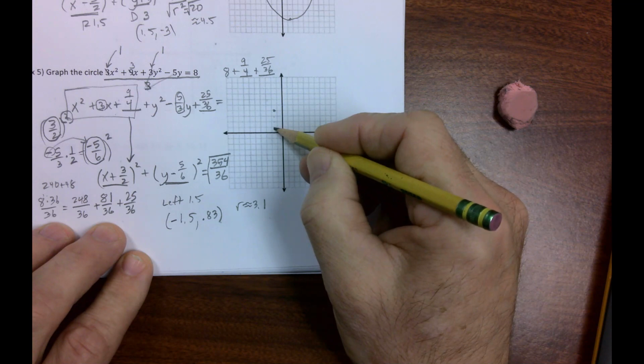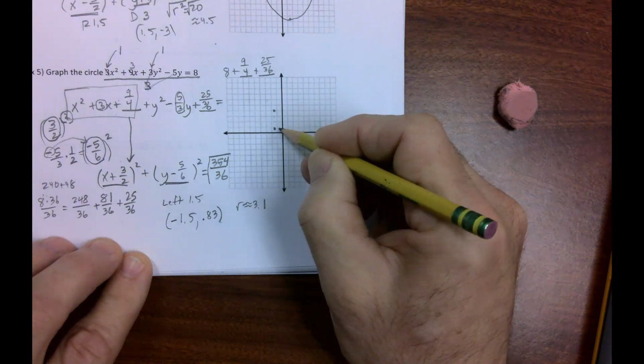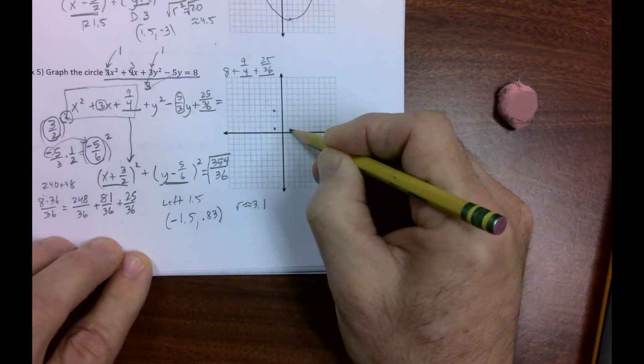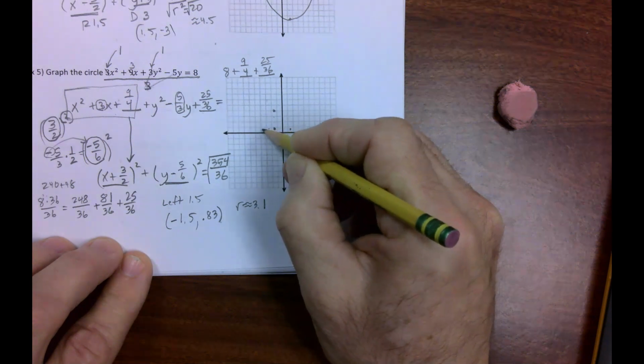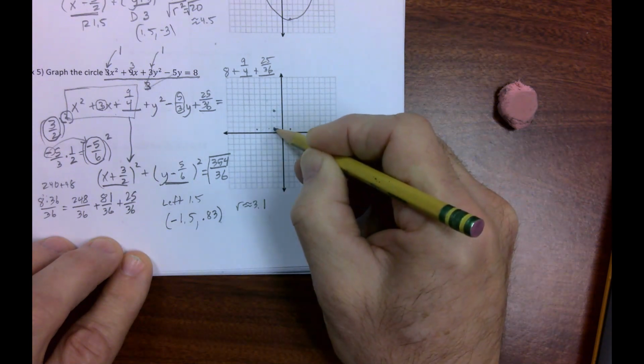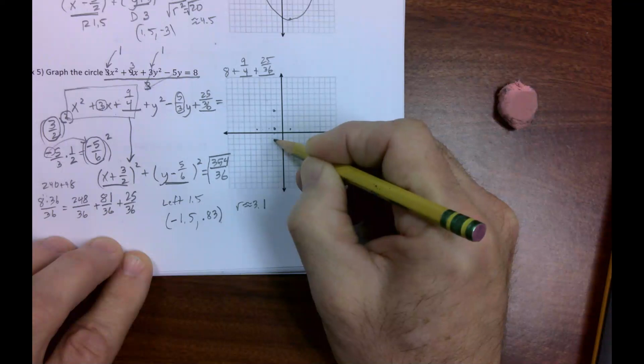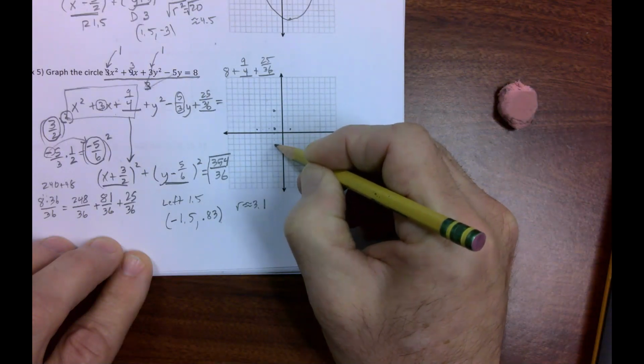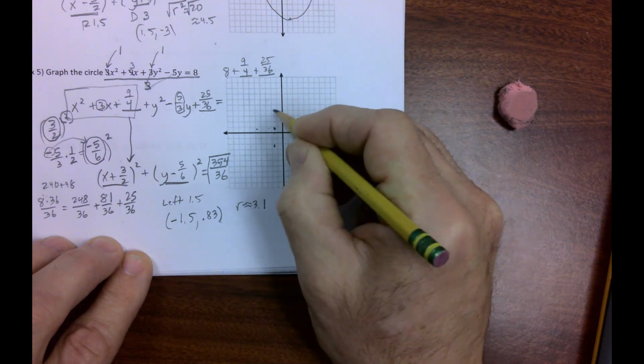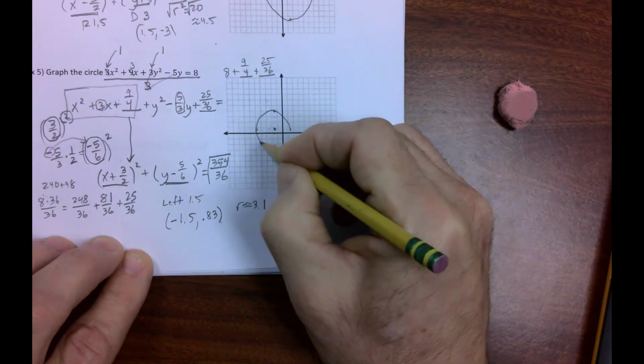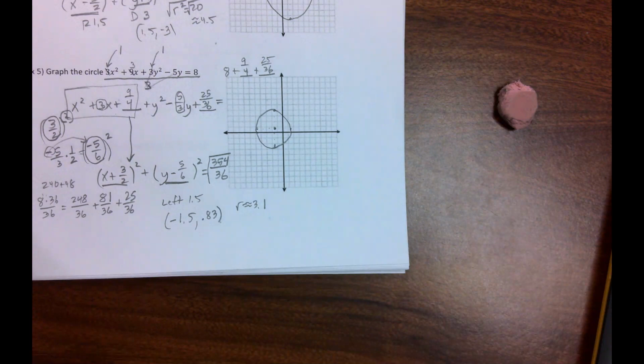Now I need to go 3 from here. 1, 2, 3. 3 from here. 1, 2, 3. 3 from here. 1, 2, 3. Then 0.1, you'd hardly see that. So, there it is. That one's a little tougher.